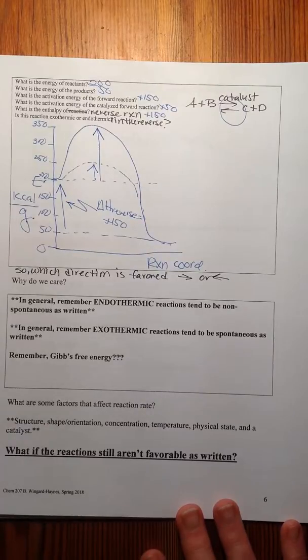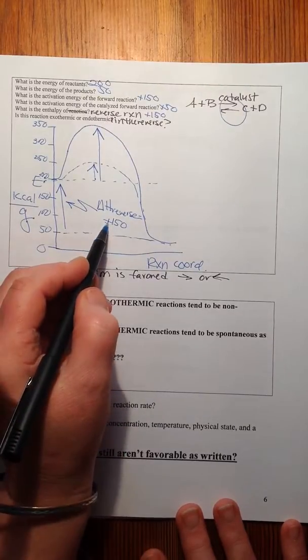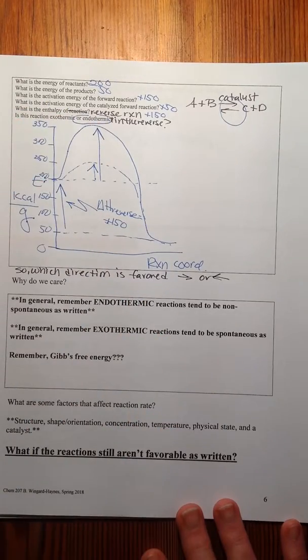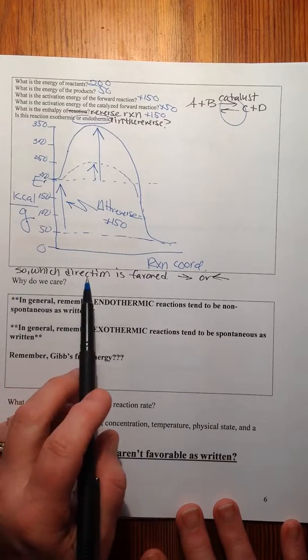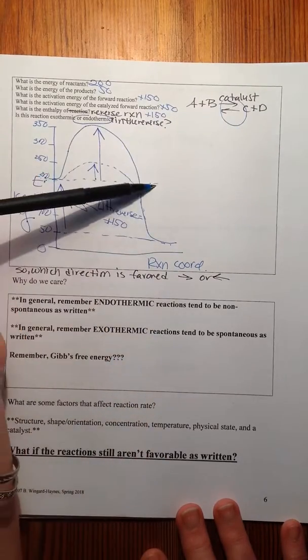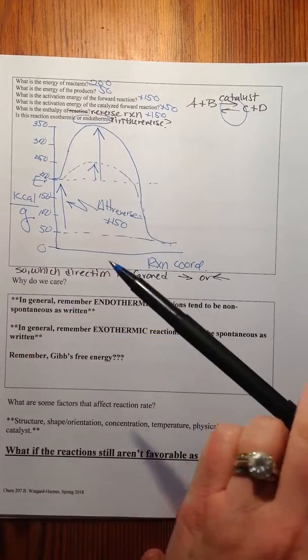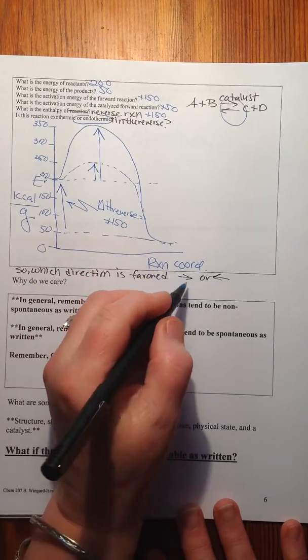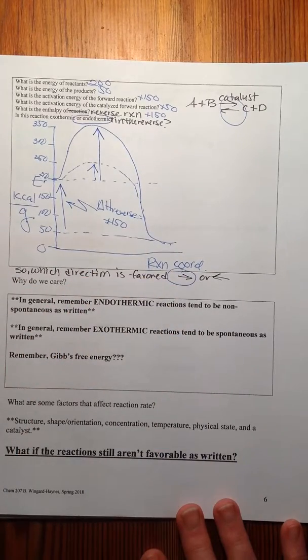So in the reverse reaction, it's a positive, and this is endothermic. Okay? So the question is, which direction is probably favored? The forward, which gives us a negative enthalpy, or the reverse, which gives us a positive enthalpy? Well, it's probably going to be the forward.